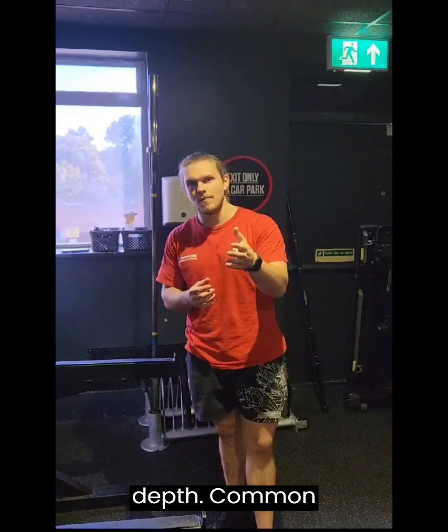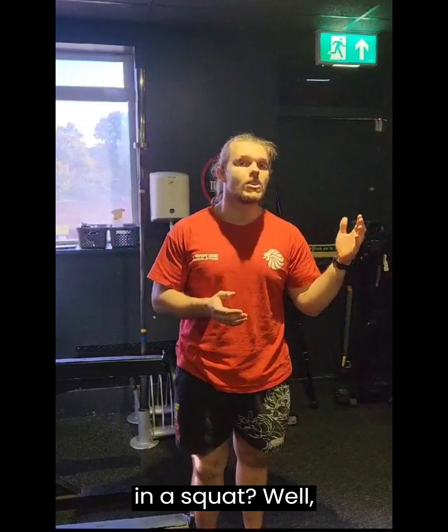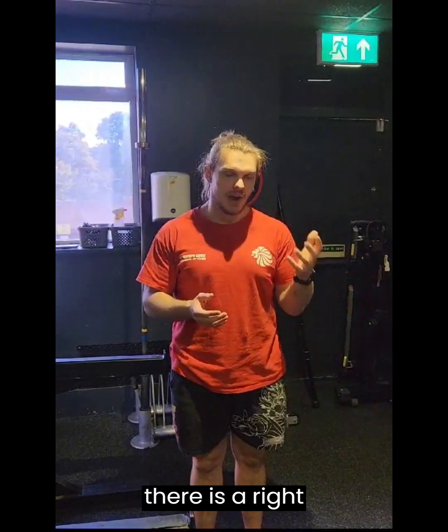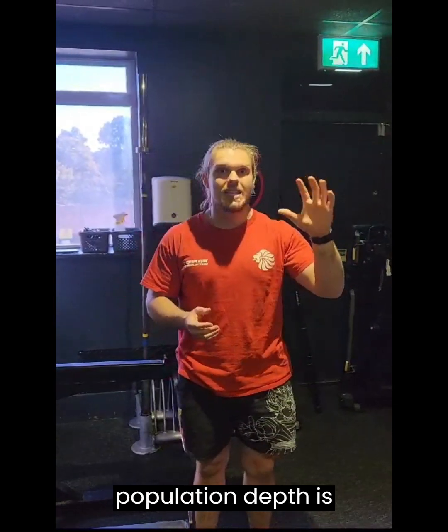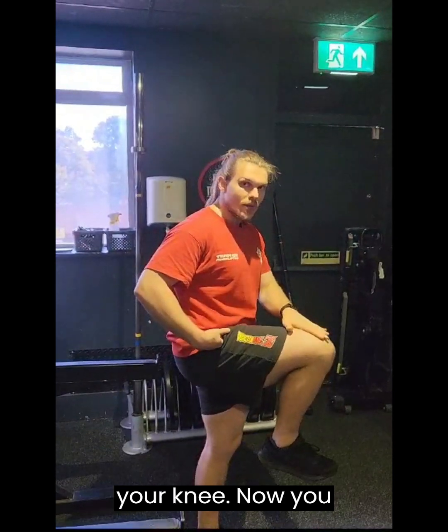Now, the next thing to talk about, as I said, is depth. A common question that gets asked is, how deep should you be going in a squat? Well, there is a right answer, and at the same time, there is no right answer. The right answer would be for general population. Depth is defined as getting your hip crease to move below the top of your knee.